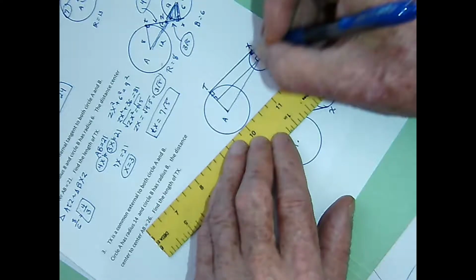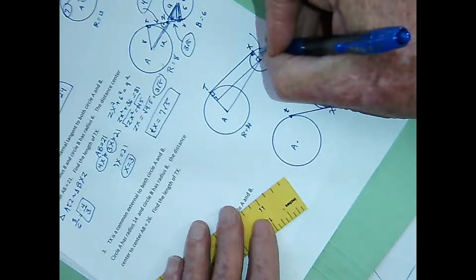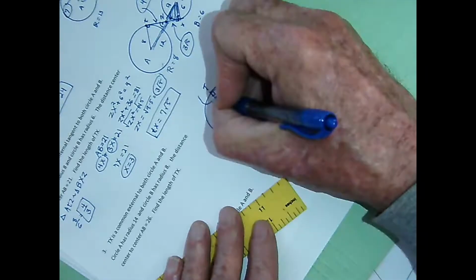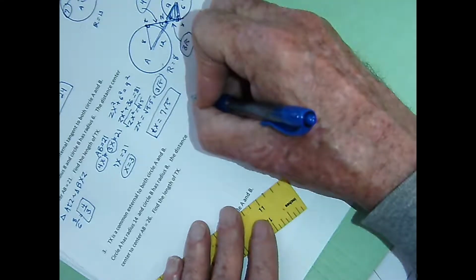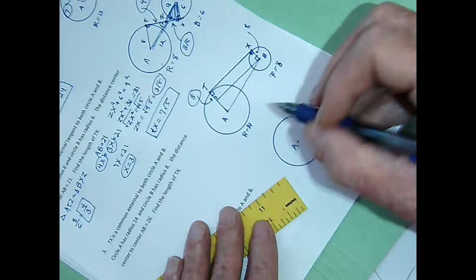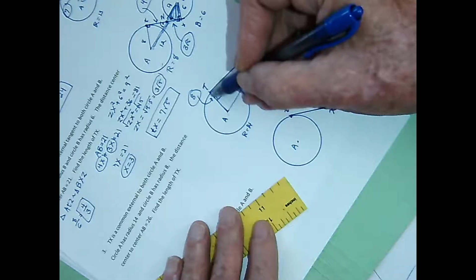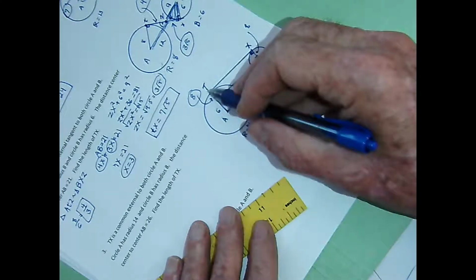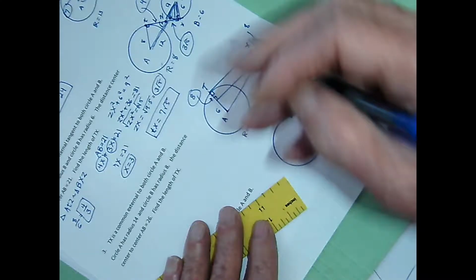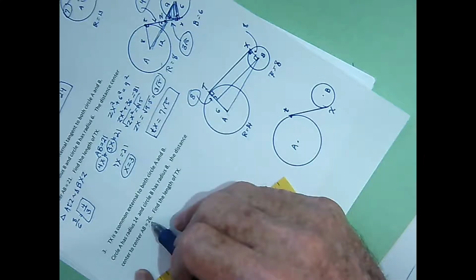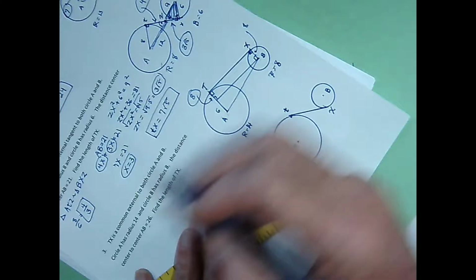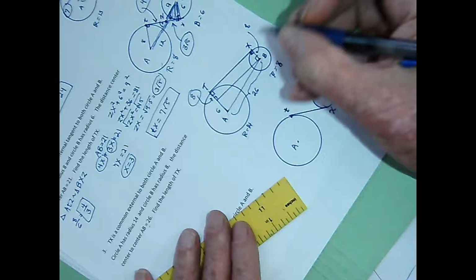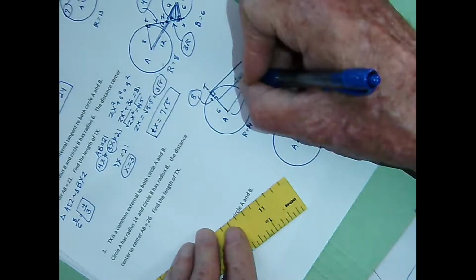I should bear in mind that this radius was 8. Opposite sides of that rectangle are congruent, so that segment has to be 8. This full length is 14. This radius is 14. This part must have been 6. I got 6 and 8 adding up to that 14, and that makes sense to me. And the distance from center to center, AB, is 26. I'm going to find this length Z again.